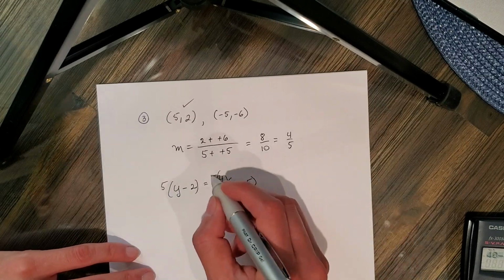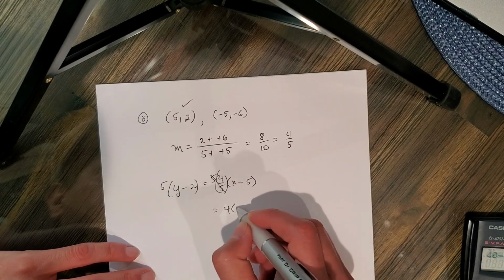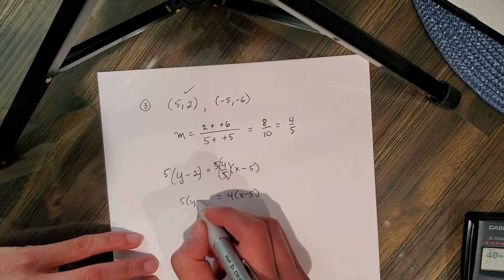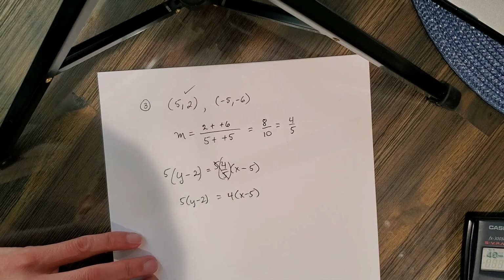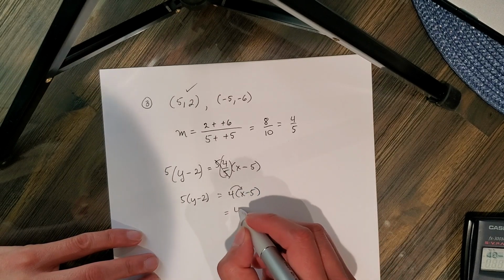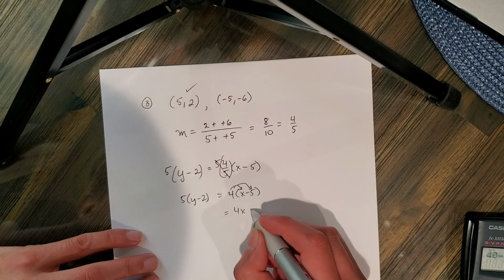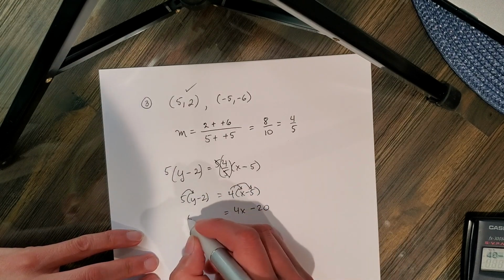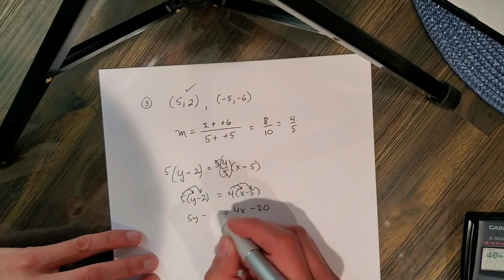Okay? So right here, the 5's go away. I'm left with 4 times x minus 5 equals 5 times y minus 2. Distribute. 4x minus 20. And right here, 5y minus 10.